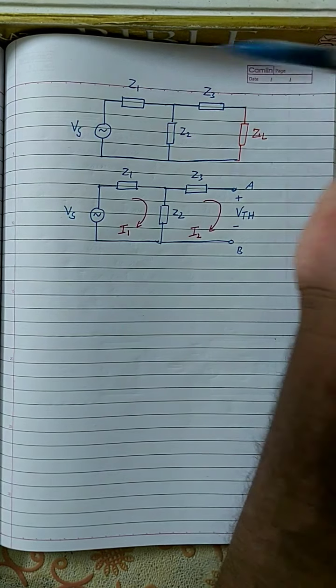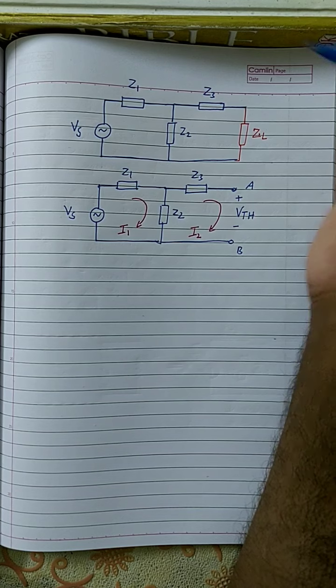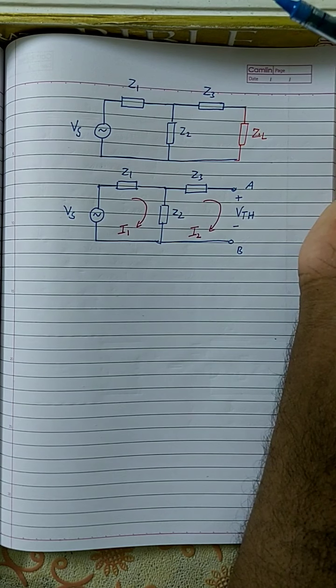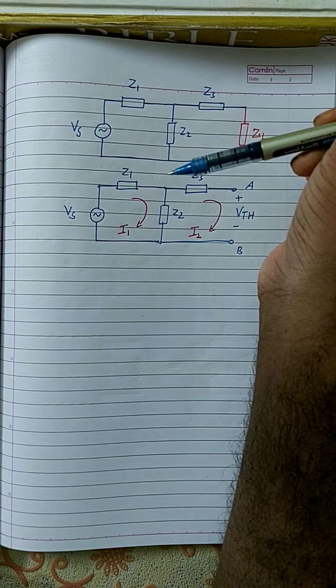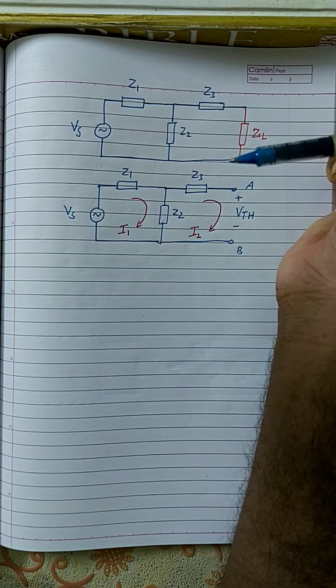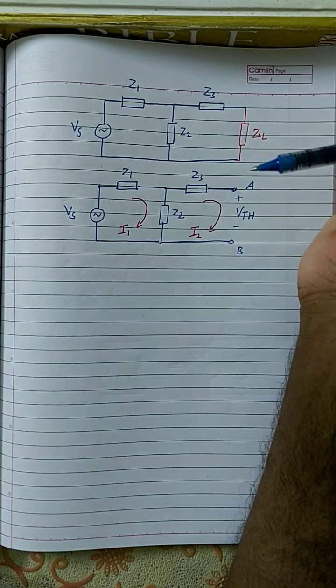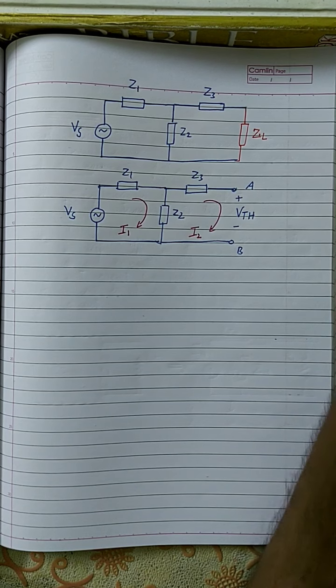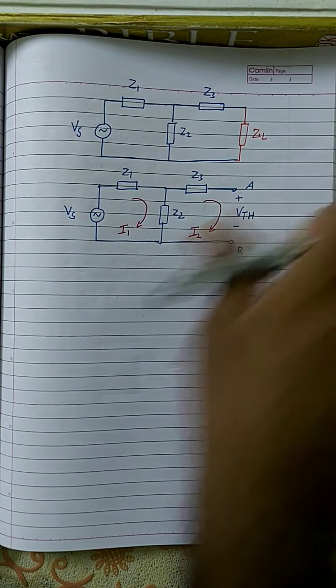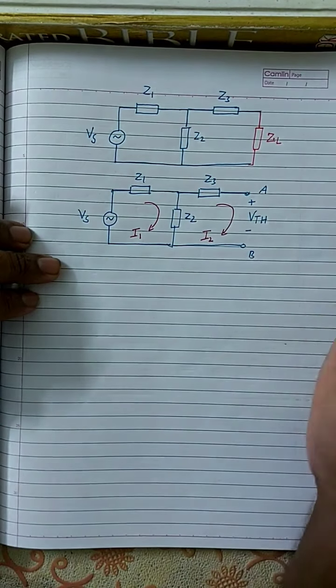Suppose Z1 is the load. Then you are going to remove Z1, so this branch will be open. What is the current through this branch? I1. So therefore I1 is equal to 0. That is what I'm telling you: whichever branch you open, the corresponding current in that branch will be equal to 0. Just remember that. So here we know that I2 is equal to 0.